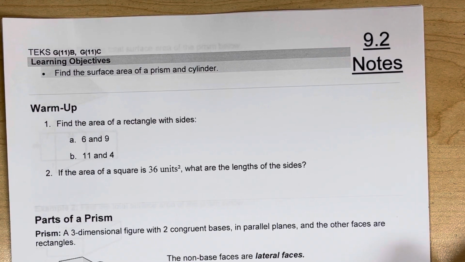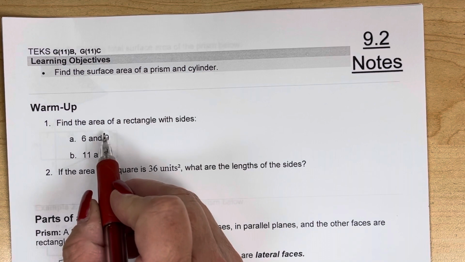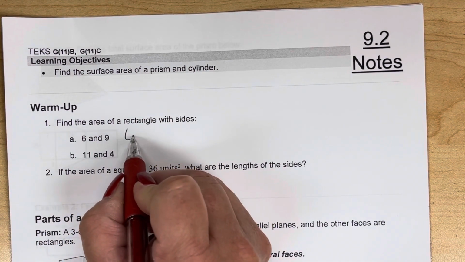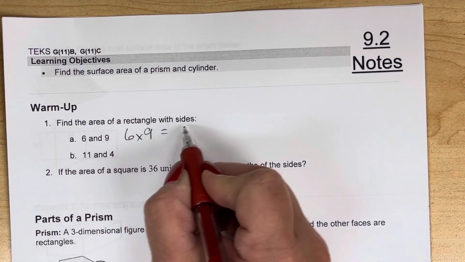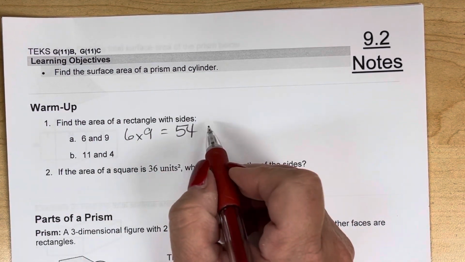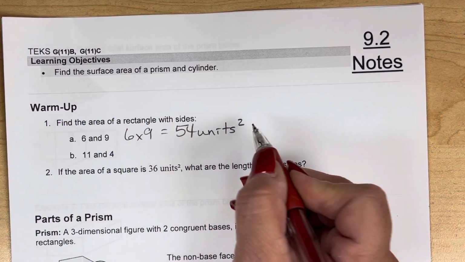Find the area of a rectangle with sides 6 and 9. Okay, for the area of a rectangle, it is base times height. So all you'd have to do there is 6 times 9, which would be 54. Always make sure you label it. It is area, so that's going to be square units.